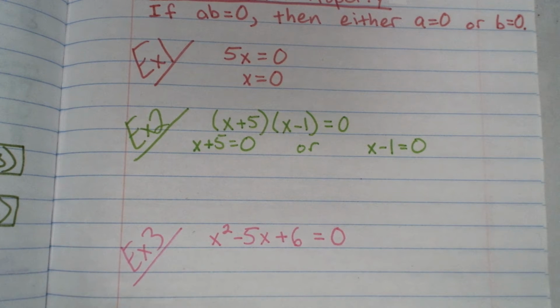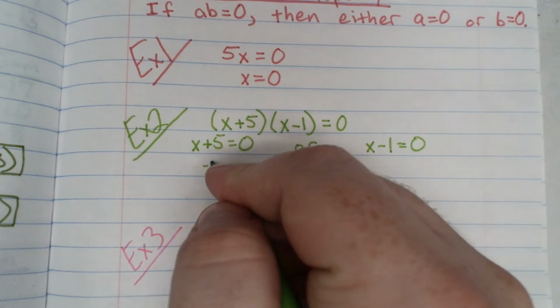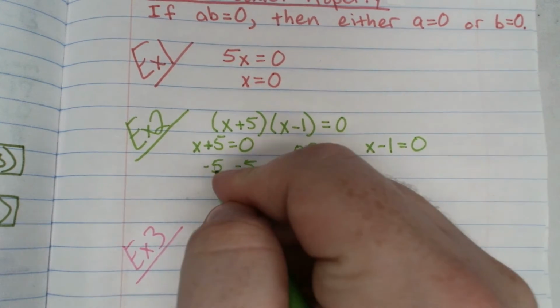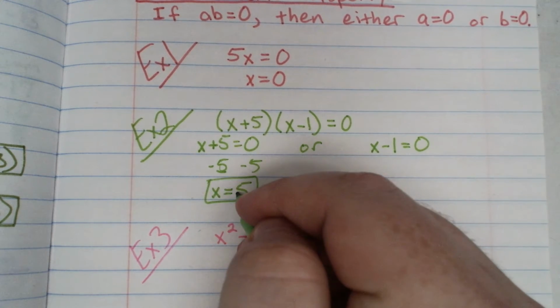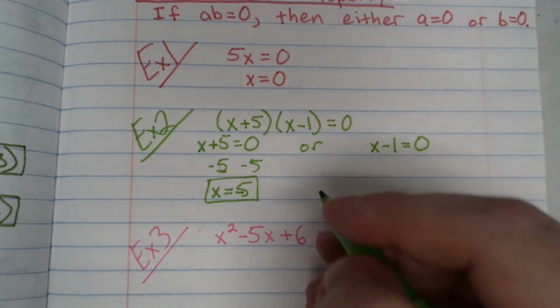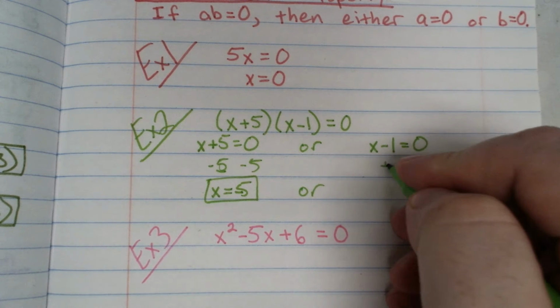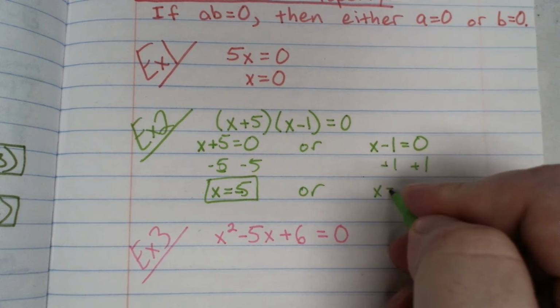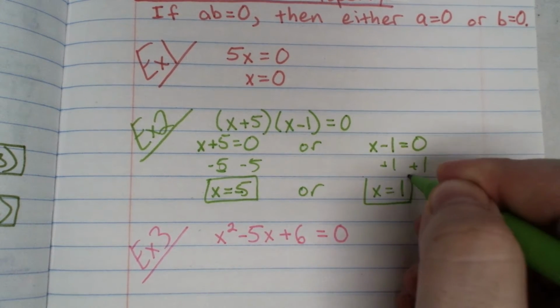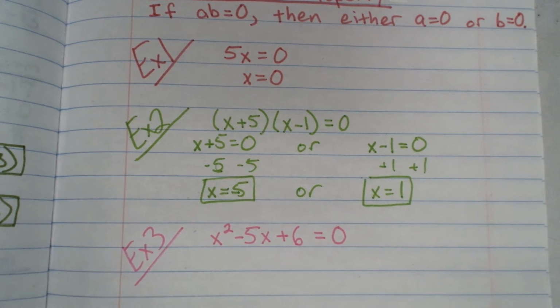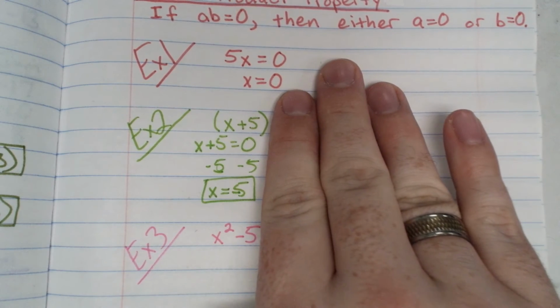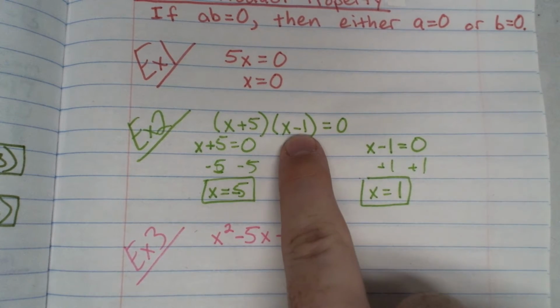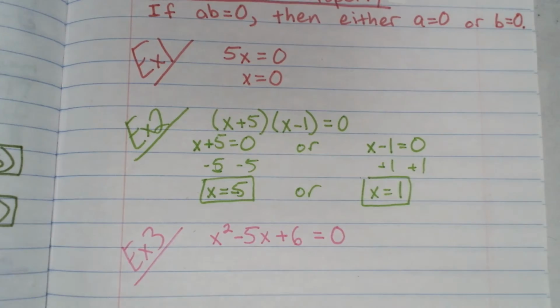And these are Algebra 1 problems, one-step equations to solve. Just need to subtract 5 from both sides here to show that x equals negative 5 is one solution. Or add 1 to both sides and see that x equals 1 is a solution. So we have two zeros of this function that occur when x is negative 5, because that would make this 0, or when x is 1, because that would make this 0.